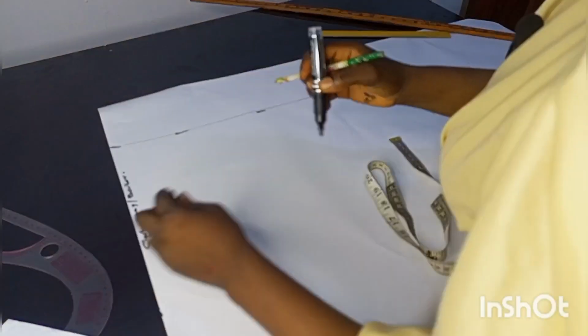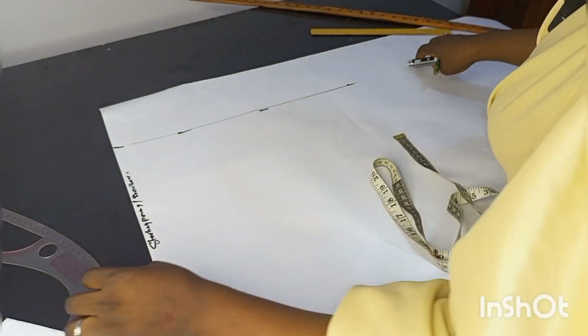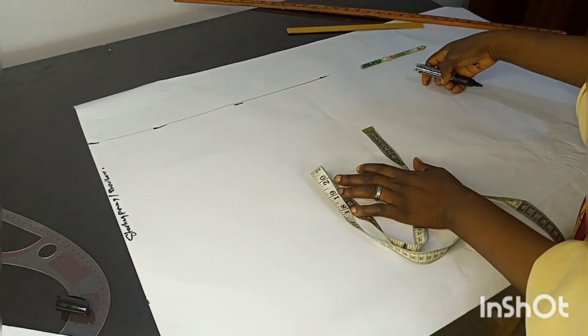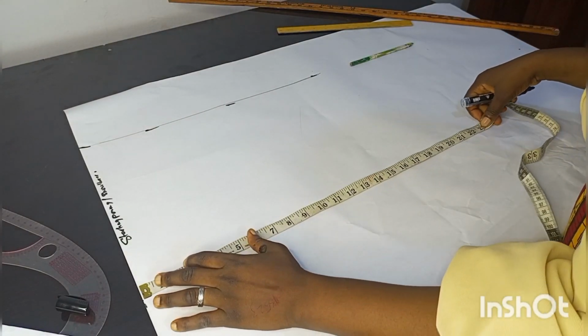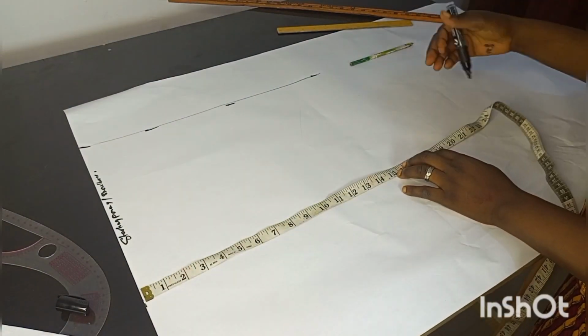So the next thing I'll be doing is to measure my front half length, and my front half length here is 17. So I'll be marking 17.